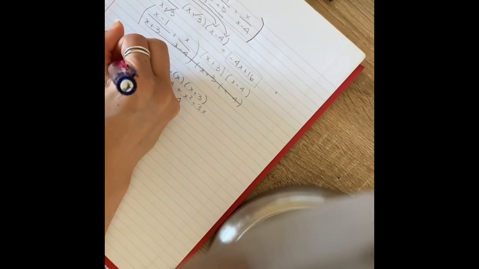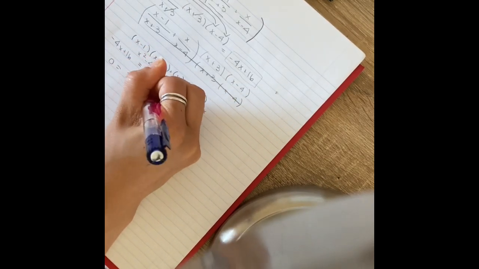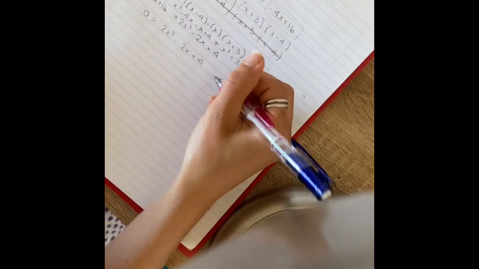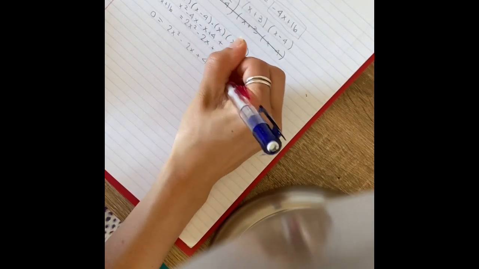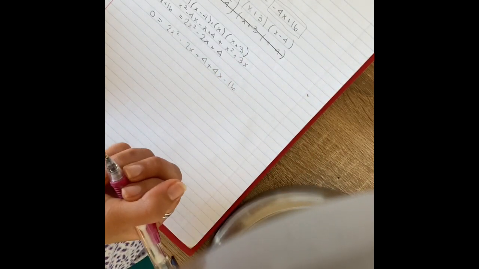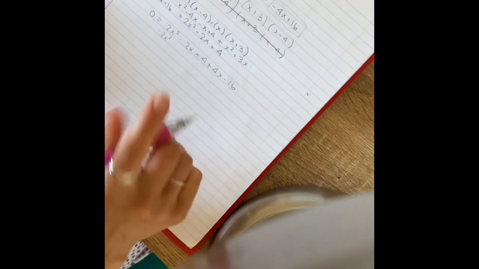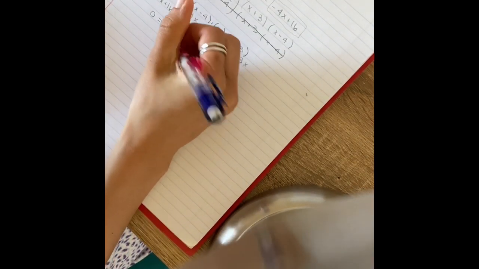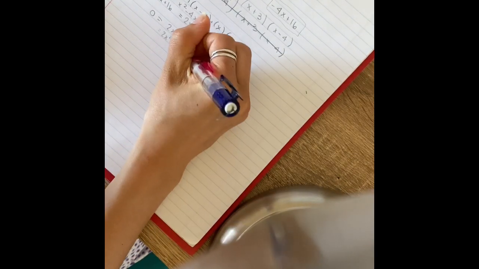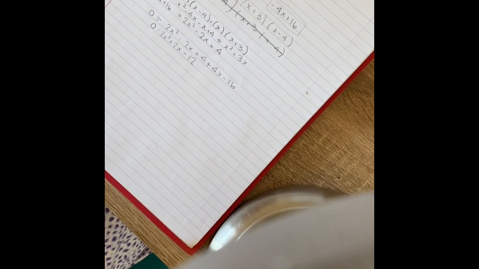So 0 equals 2x squared minus 2x plus 4 plus 4x minus 16, and just add like terms. 2x squared stays. There's a negative 2x and a 4x, so that makes 2x. There's a 4 minus 16, which is negative 12. This whole thing equals 0.